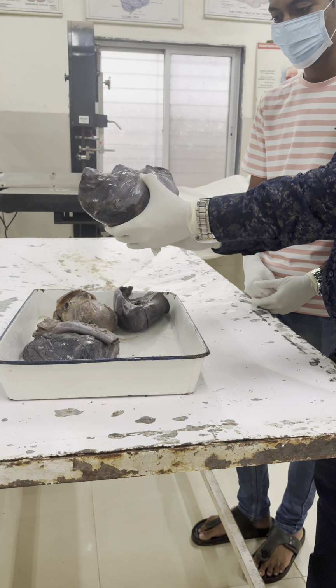Posterior border is well defined because you get the impression of the body of the vertebrae. Got the point? When you see the hilum, this is the medial surface or mediastinal surface. Why is it medial or mediastinal? The heart lies here. This is the right lung, so the right atrium and right ventricle will lie on this particular surface.